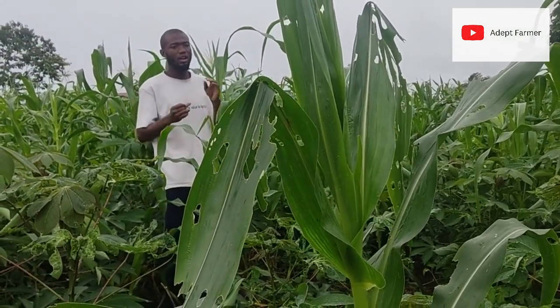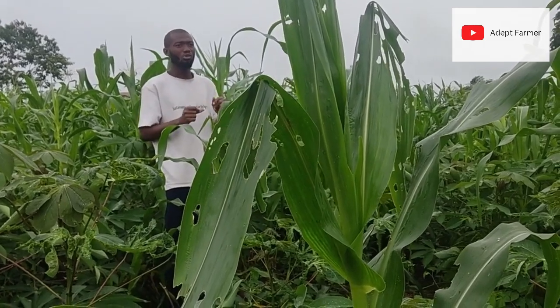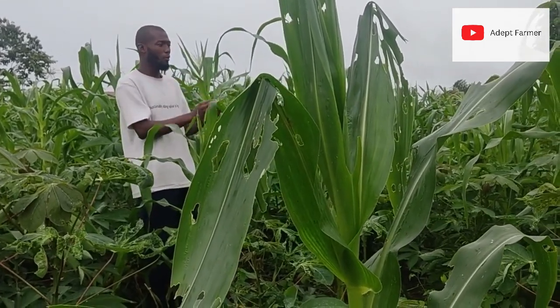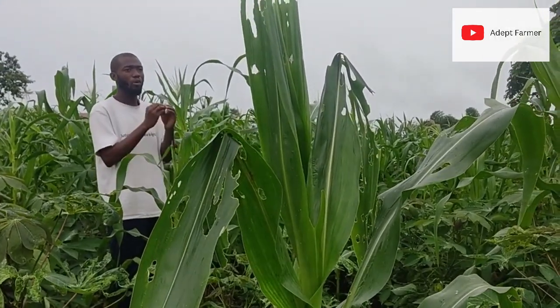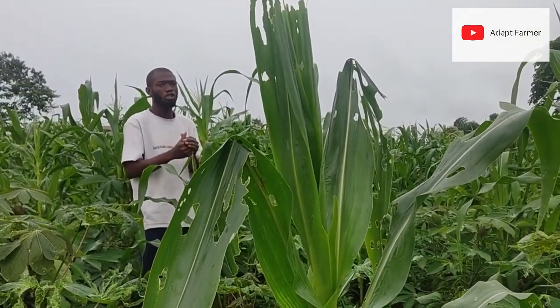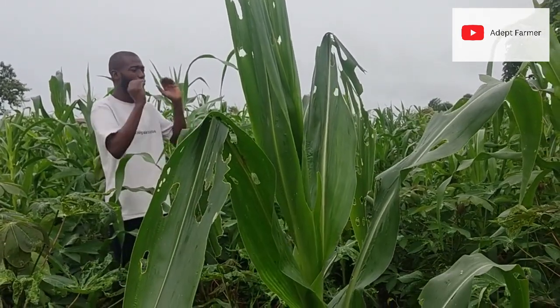Another thing is planting at the appropriate time. Your planting must be very appropriate. You must know when to plant your maize. Don't plant when you know that the population of disease or insects in that particular place will be high.